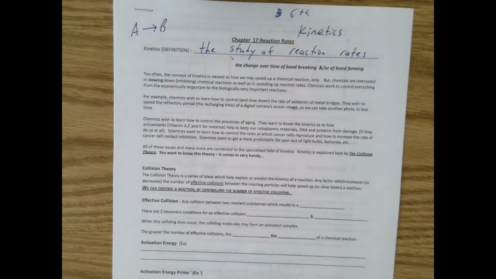The definition of collision theory is typed up for you. It says it's a series of ideas which help explain or predict the kinetics, so the rates of a reaction. Any factor which increases or decreases the number of effective collisions, which is underlined, between the reacting particles will speed up or slow down the reaction. So in order for two particles to react, they have to do what? You've got to physically touch each other. They've got to get close together, right? They have to collide. So notice that it doesn't say collisions; it says effective collisions.